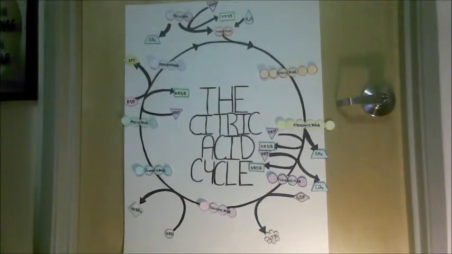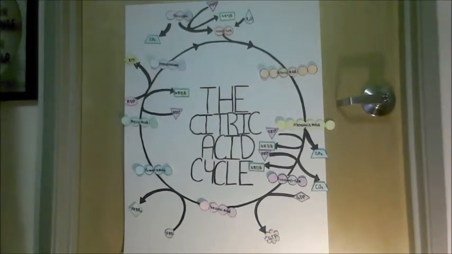The final product of the citric acid cycle is one NADH molecule that is produced in the prep stage, and in one turn of the citric acid cycle, 3 NADH molecules, 1 FADH2 molecule, and 1 ATP molecule are made.